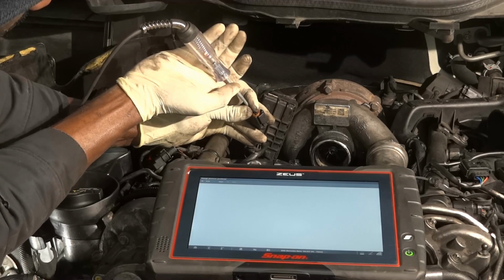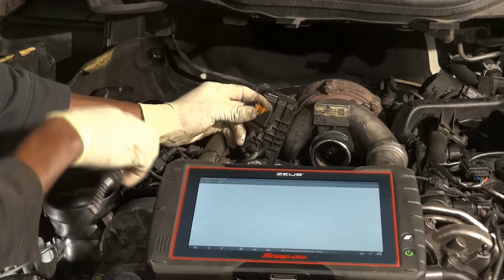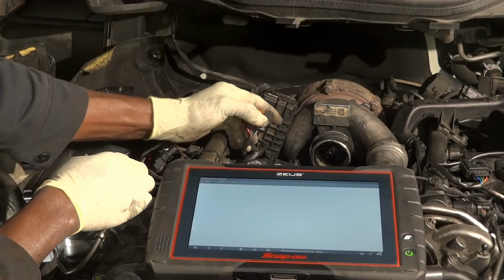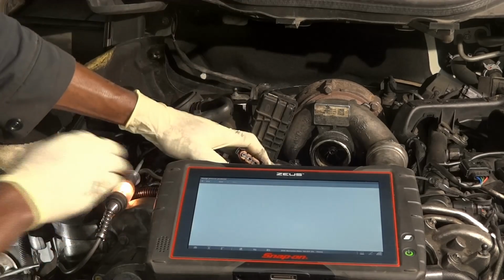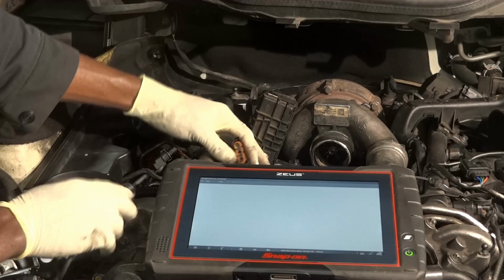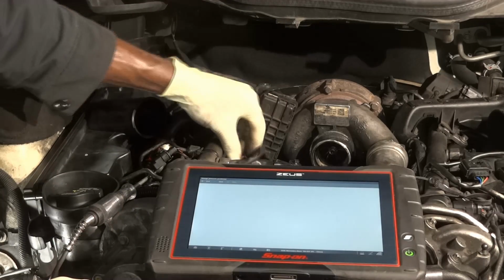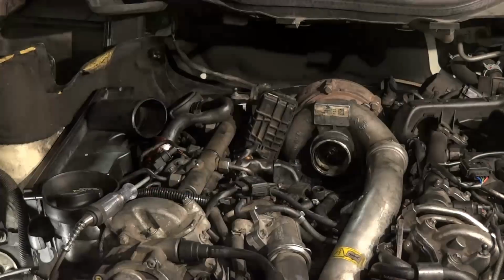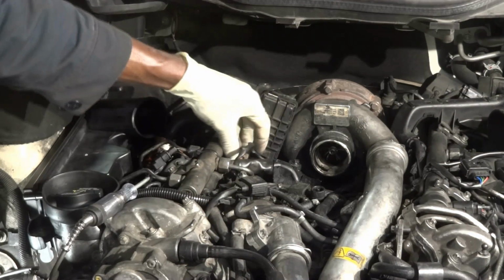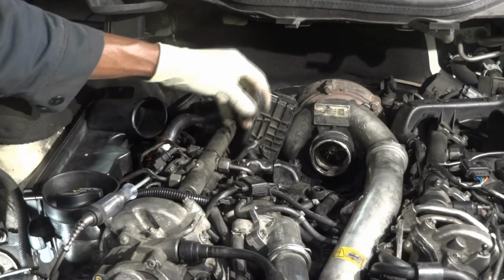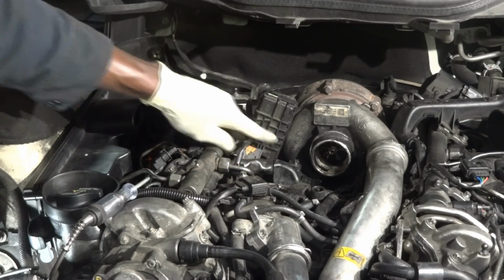So right there. Okay? So this basically confirms to me that our wiring is good. Another test I can do is I can turn this actuator manually, so I can send power and ground to it and see if I can get it to move. So that's what I'm gonna do next.